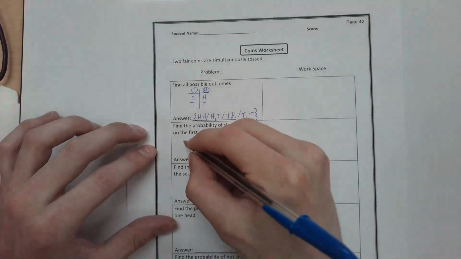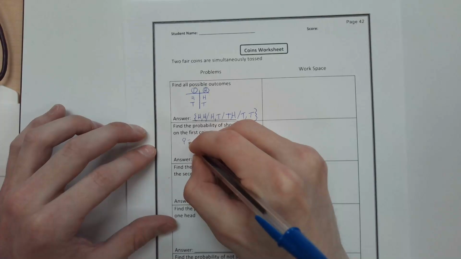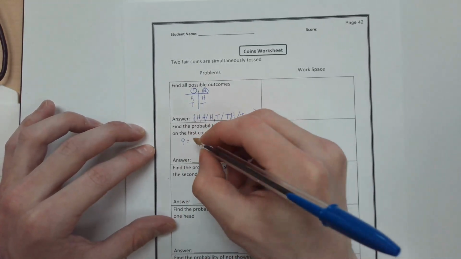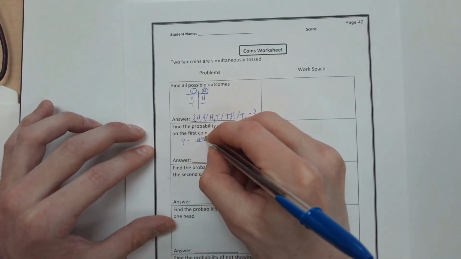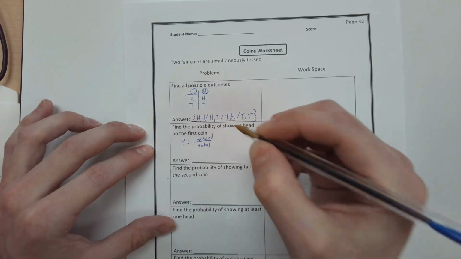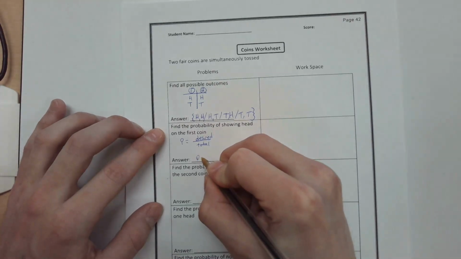All right, find the probability of showing heads on the first coin. Remember that our formula is probability equals desired over total. So for this question, the probability of coin number 1 showing a heads.